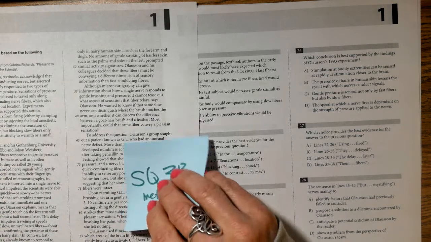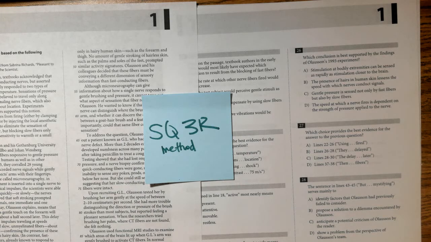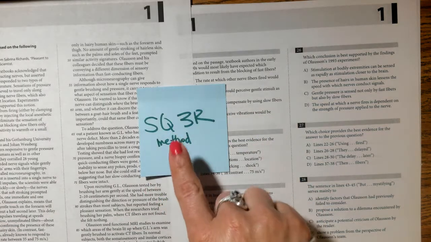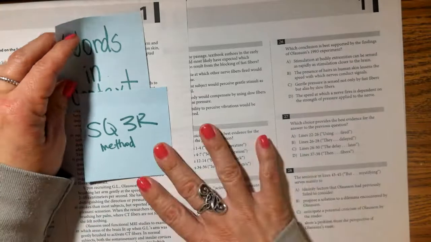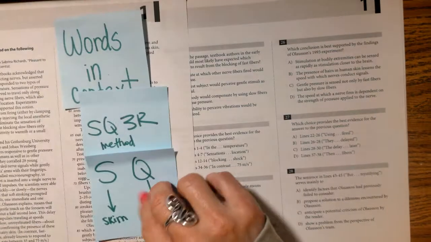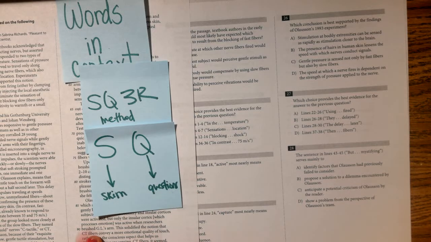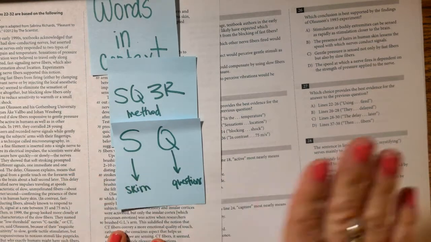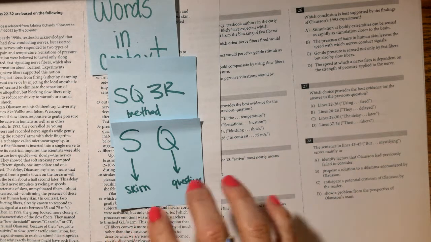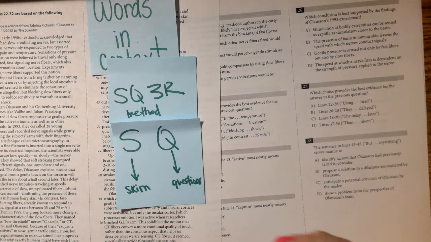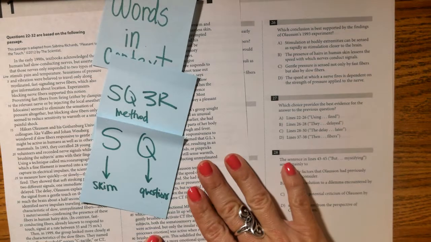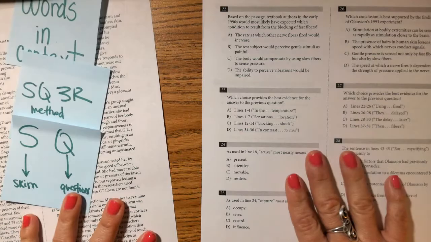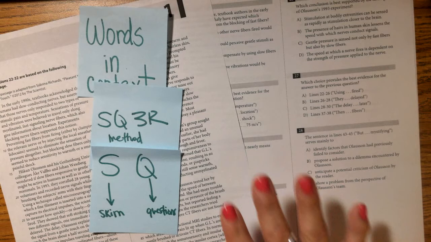So maybe in another video you might have heard about the SQ3R method and what that is. It's a strategy that Khan Academy talks quite a bit about. What it means is that SQ is a way to skim the passage and the questions and have that mentality of how do I get the easiest questions out of here while I'm reading, not to separate the reading from the questions and do this first and then that, but bring them together so that you're not wasting time.